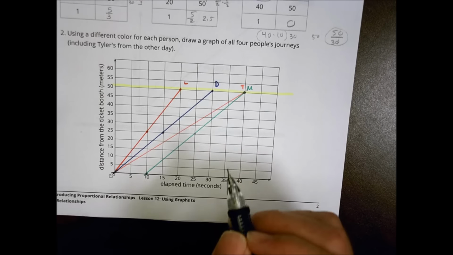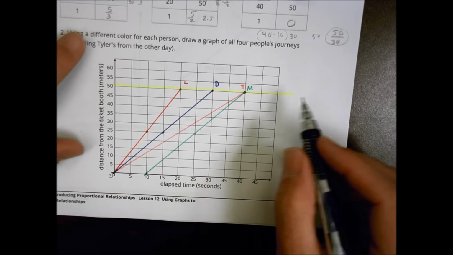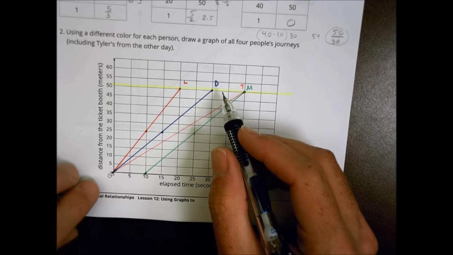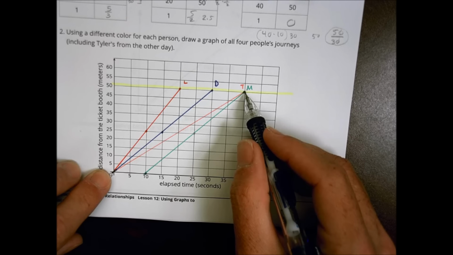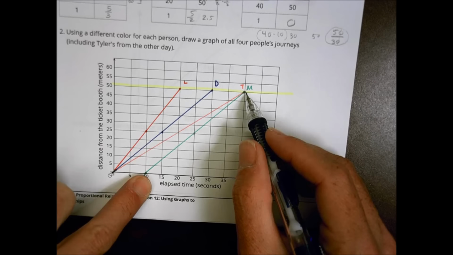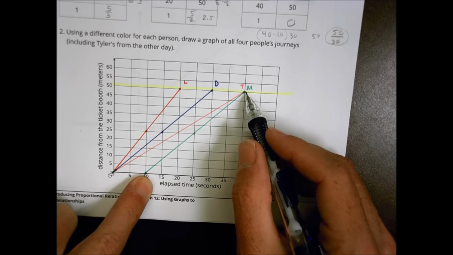She gets there, no problem, right? She's getting there in 20 seconds. Everyone else, Diego gets there in 30, Tyler's getting there in 40, and May, while it looks like 40, she's actually getting there in 30 as well.